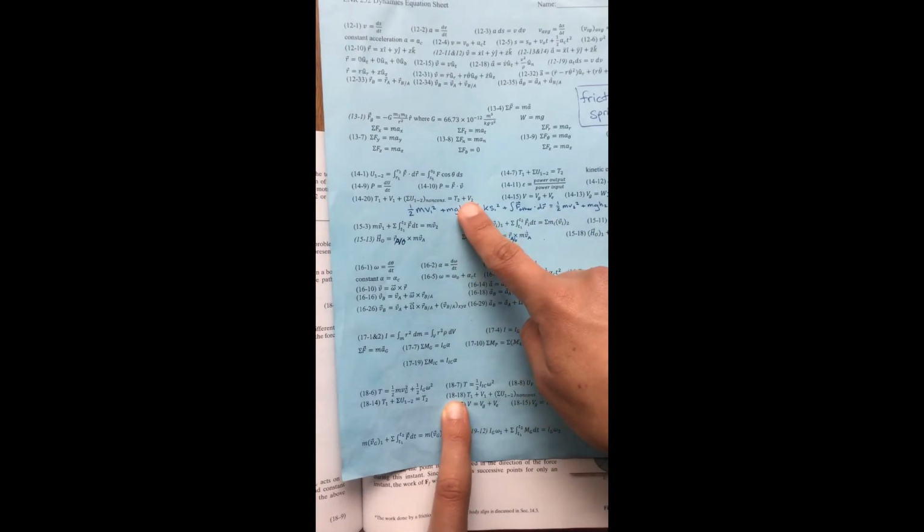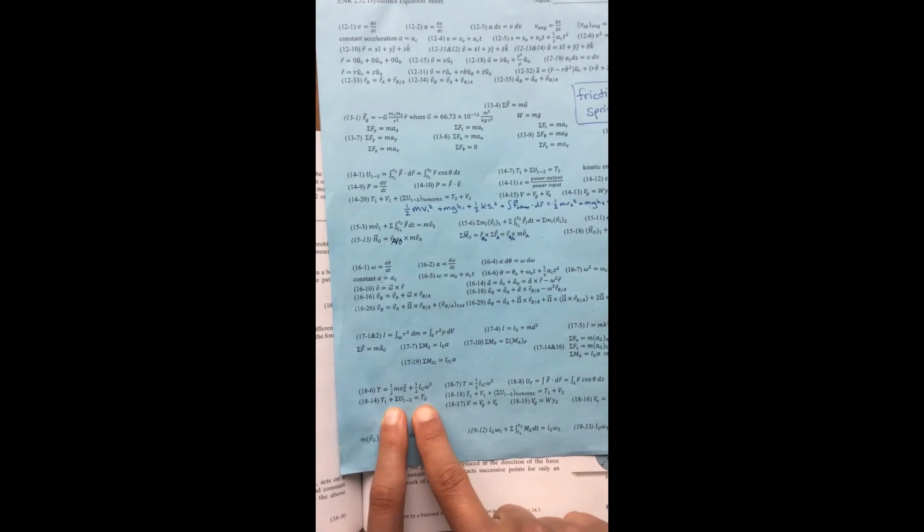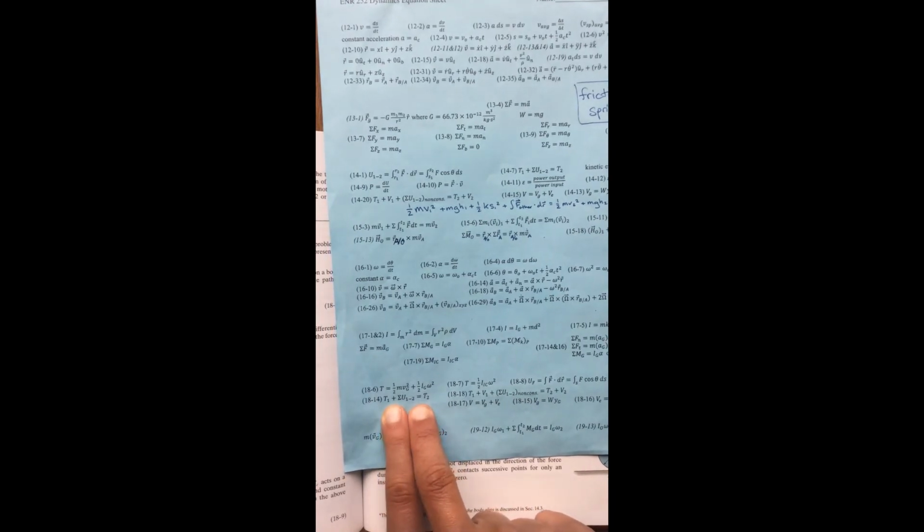18.18 is the same as 14.20, which is your work energy conservation law, where you're using gravitational potential energy and the work done by non-conservative forces. Or if you want to, you can use equation 18.14, which is the same as 14.7, where this is the work done by all of the forces, and the work done by all of the forces is equal to the change in kinetic energy.